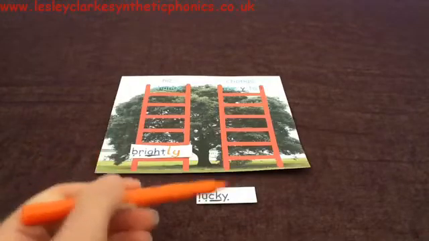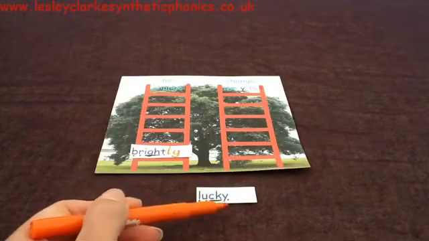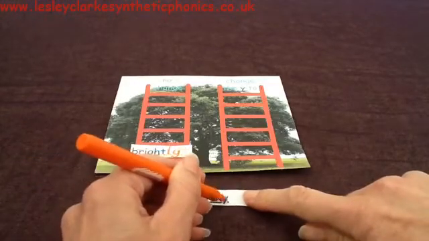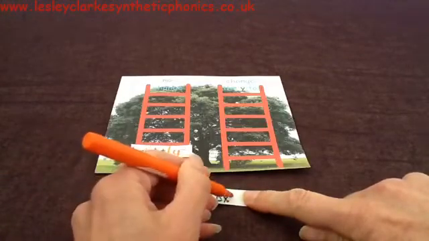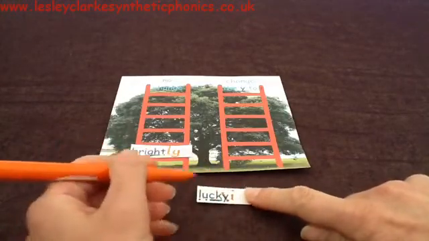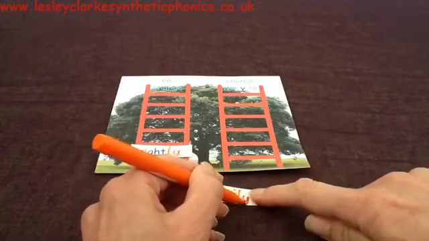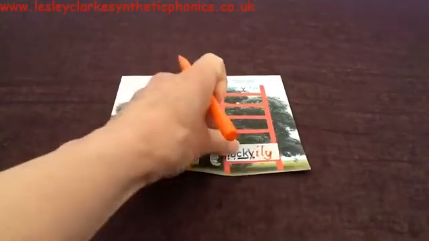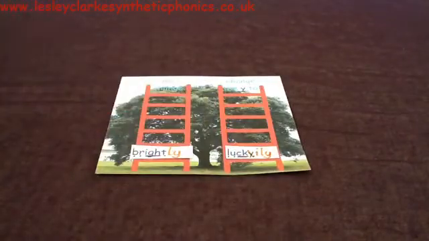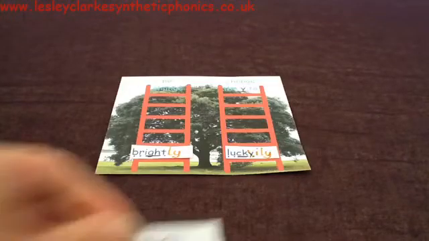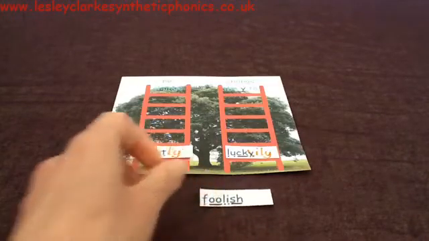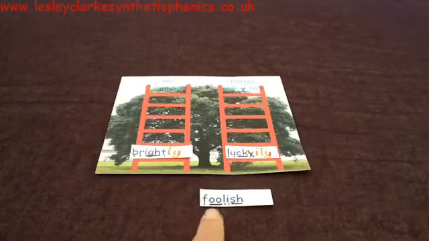Let's see if you were right. We have a Y on the end, so we have got to change that Y into an I, and then we have to add L-Y afterwards. So that's going to go on this ladder. If that was the ladder you chose, give me a cheer. It's 1-1, one on each ladder at the moment. Let's look at the next word. This is a long one, so we need to split it up. You have a go.